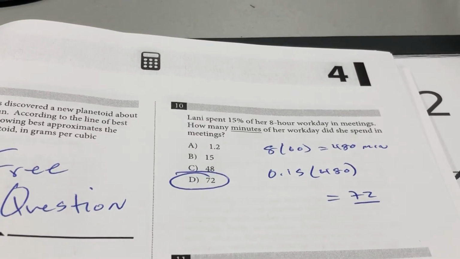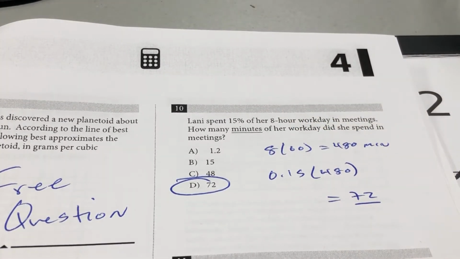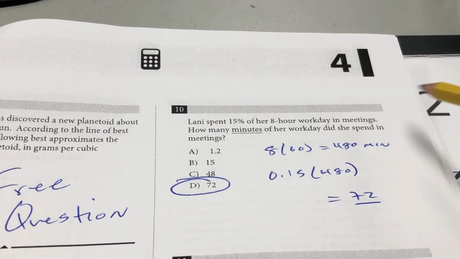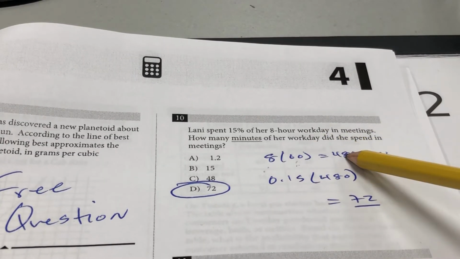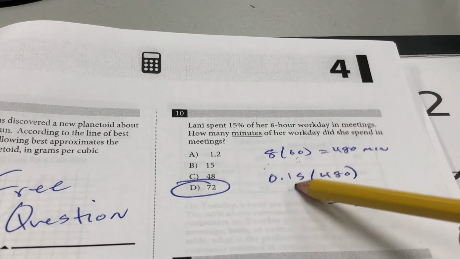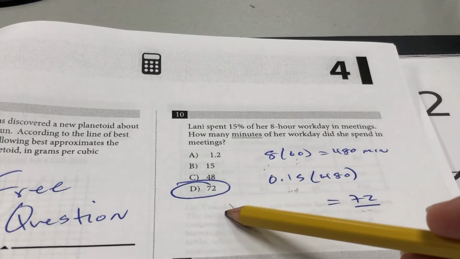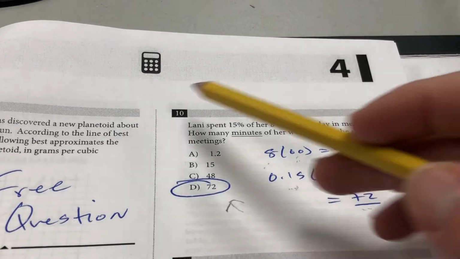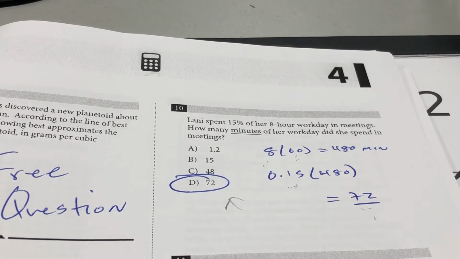Lainey spent 15% of her 8-hour workday in meetings. How many minutes did she spend in meetings? There are 60 minutes in an hour. 8 times 60, 480 minutes. Multiply that by 15%. 15% is a decimal. Again, you guys need to show work on this or else we're not getting credit. All right, we are in the calculator section. The previous sections weren't calculators, so we should be mindful of that. 72.